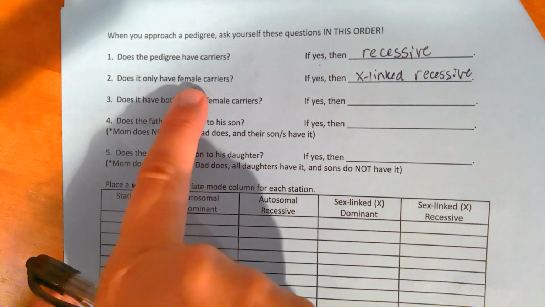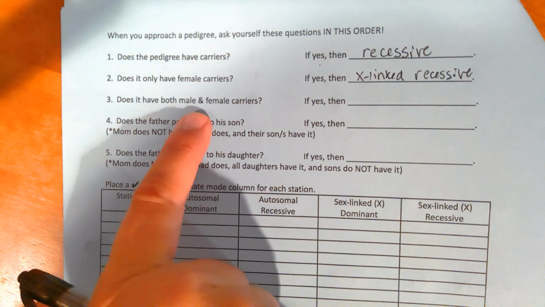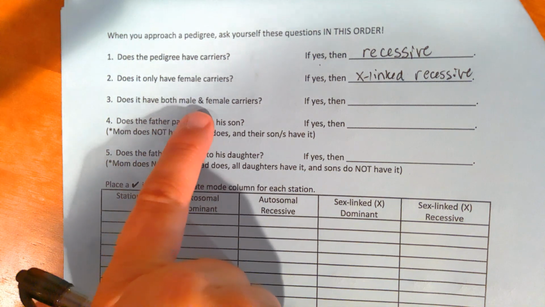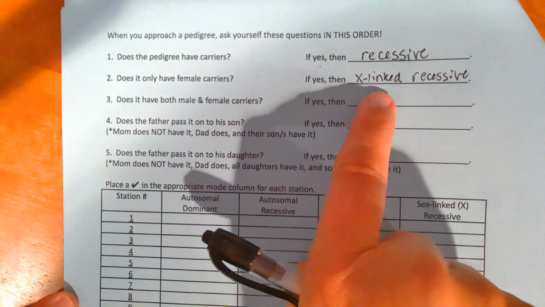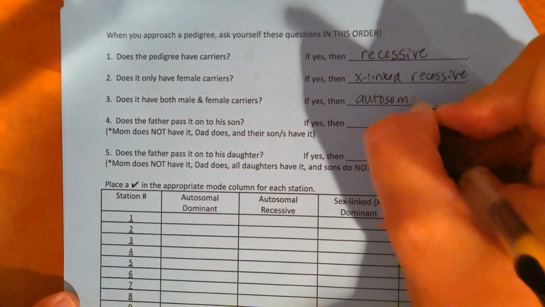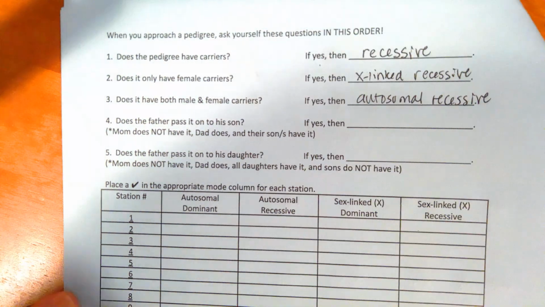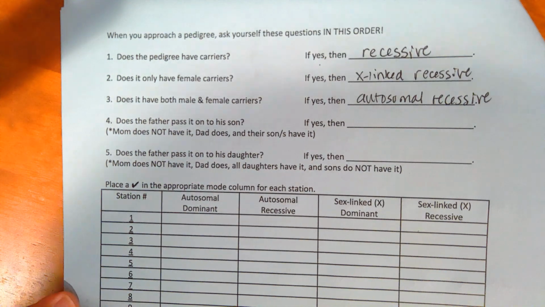Let's say you answer no to this one. So it has carriers, but no, they're not just female carriers. Look at the next question. There are both male and female carriers. Then we know it's not X-linked. We know it is autosomal. Okay, those are the easy ones, I'll be honest.